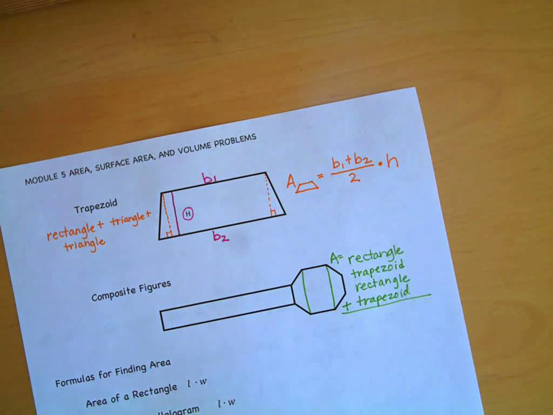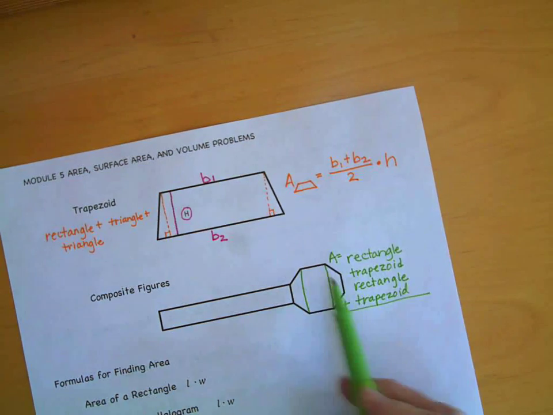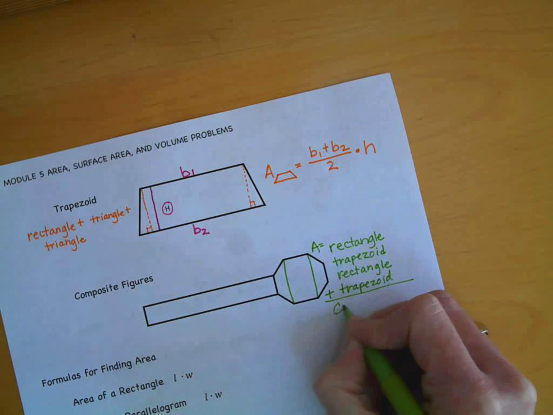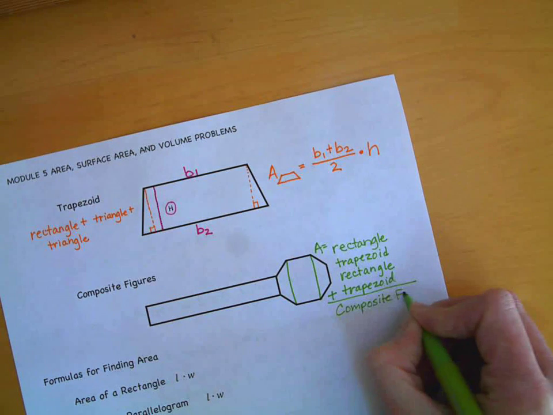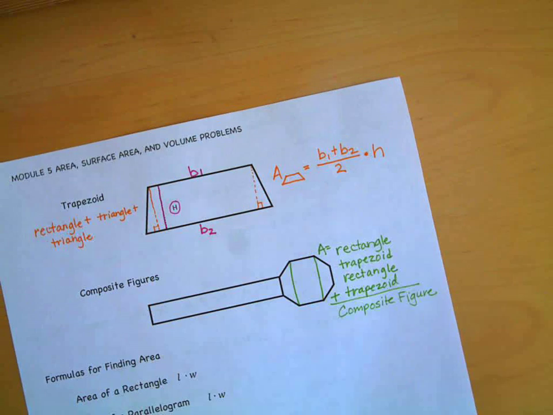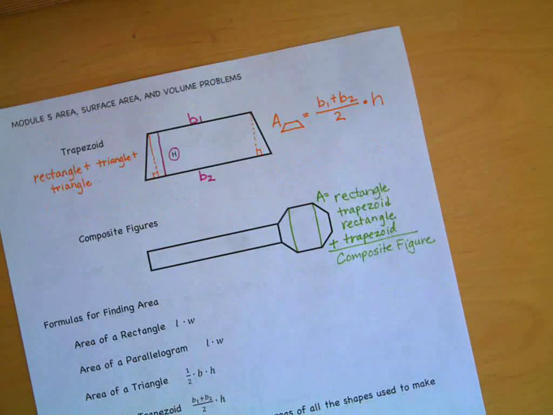And then once you add those all together, you will get the area of this entire composite figure. So that's how you find the area of a composite figure: you break it up into the smaller shapes that you can see or that you can find, and then you add them all together, and that would be the area of your composite figure.